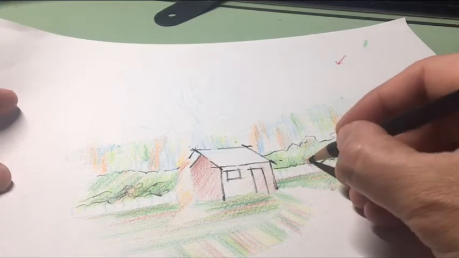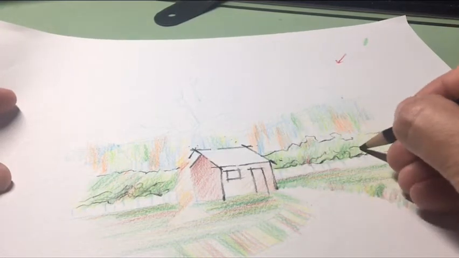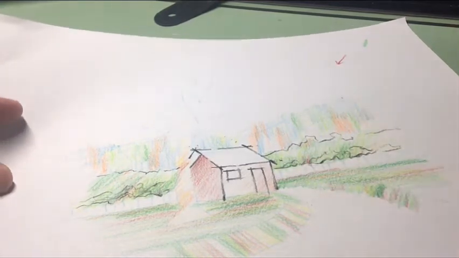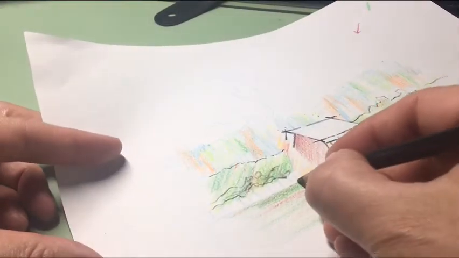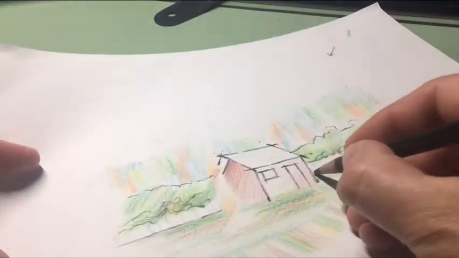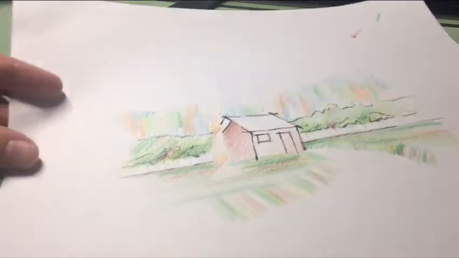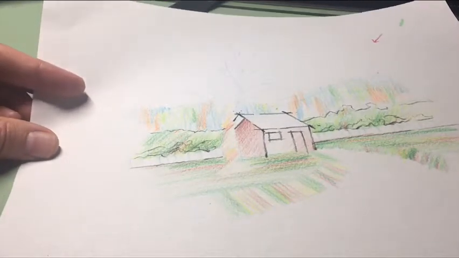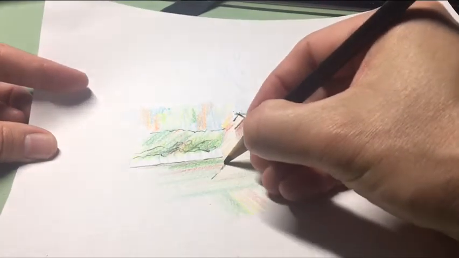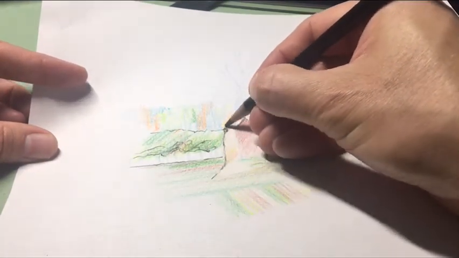Lighter on the top, a little bit darker on the bottom, even as you're doing this kind of line work. Then along the ground plane in the back, just a straighter type of variable line there. So let's come in here, we're going to hit this tree trunk.